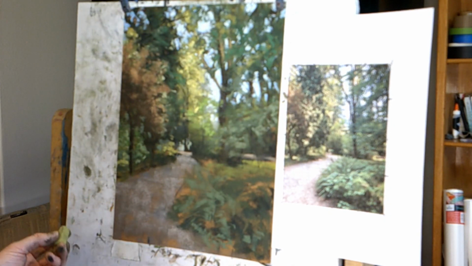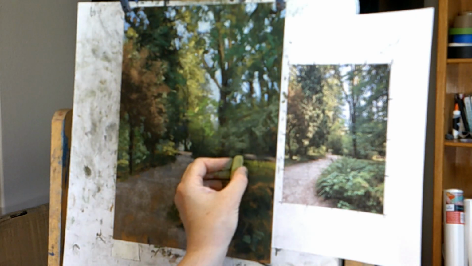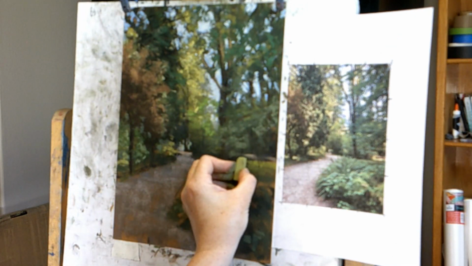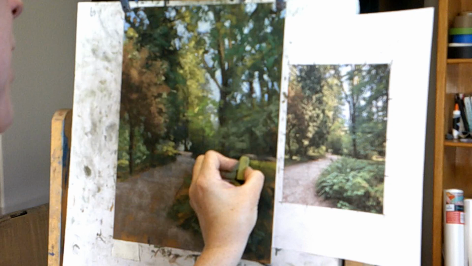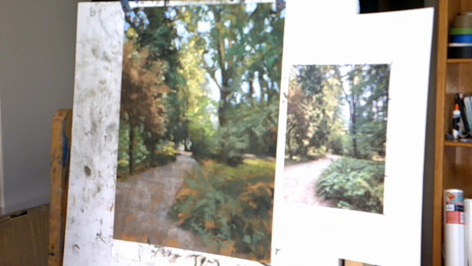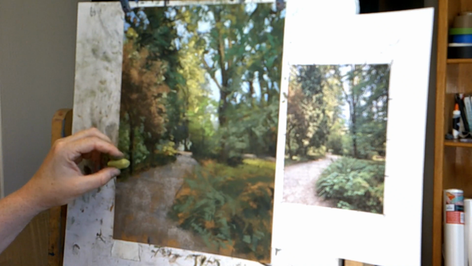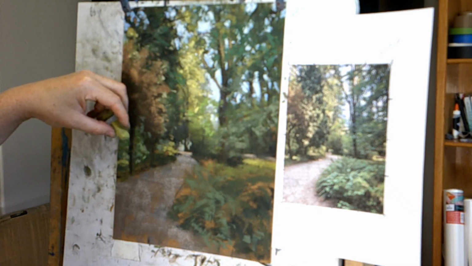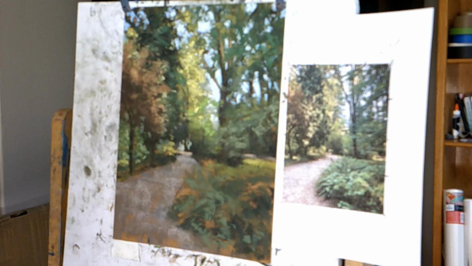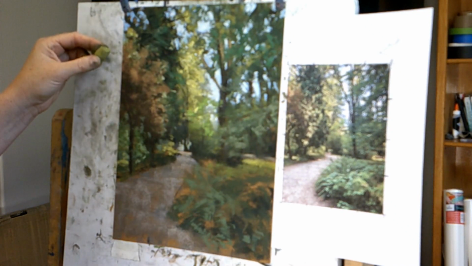I just get so excited about painting, I want to go in and do it. And you know, there's nothing wrong with that, except that occasionally this will happen and I'll end up using a lot more materials, a lot more pastel, and other things, because I didn't really have a plan first.